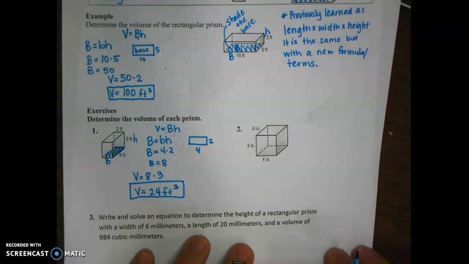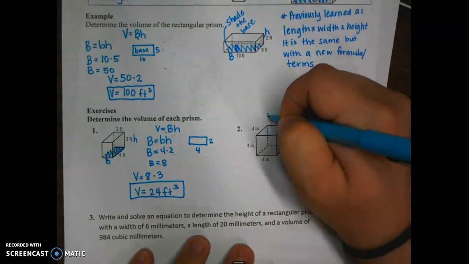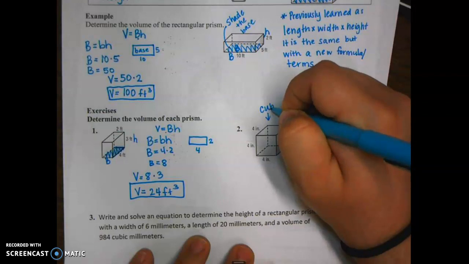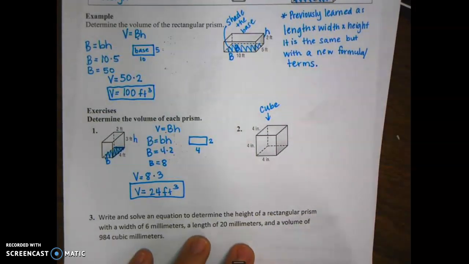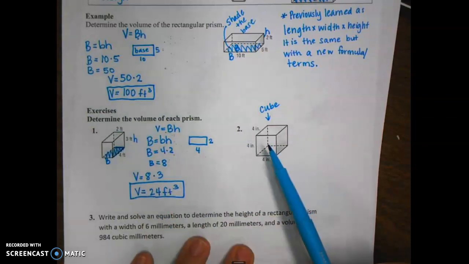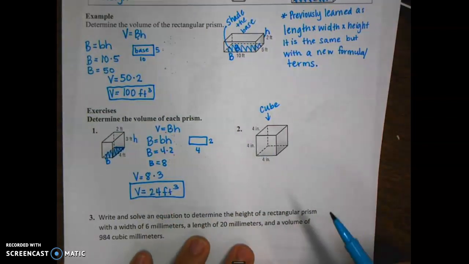Okay, the one right here, something special about this is called a cube, and I know it's a cube because all of these are squares. This is a prism, this is a cube. Now you do the same exact thing for both.